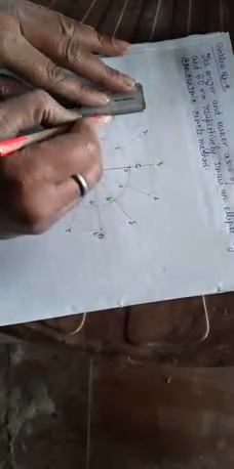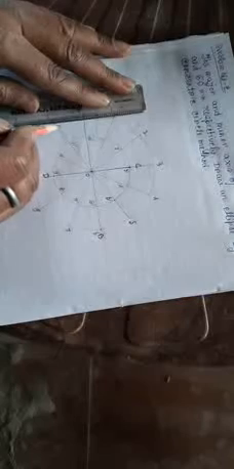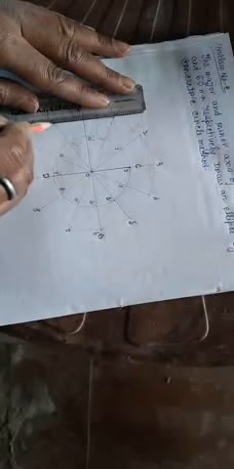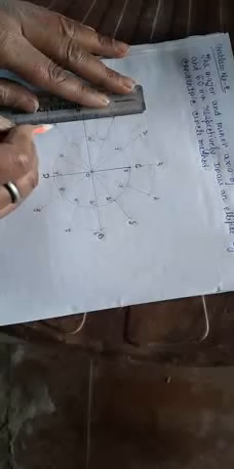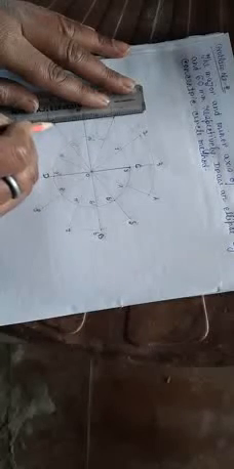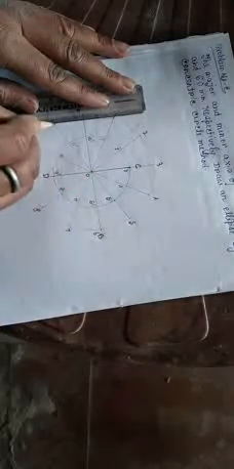Parallel to CD. CD means the minor axis. Draw a line here to the point 1, a line here. Draw a line here. Suppose this is a line. Similarly, draw a line. Here also you have to draw a line that is parallel to CD.